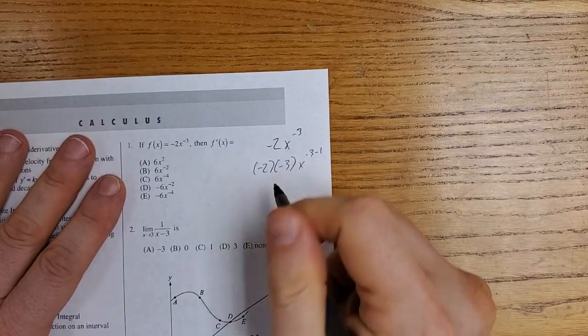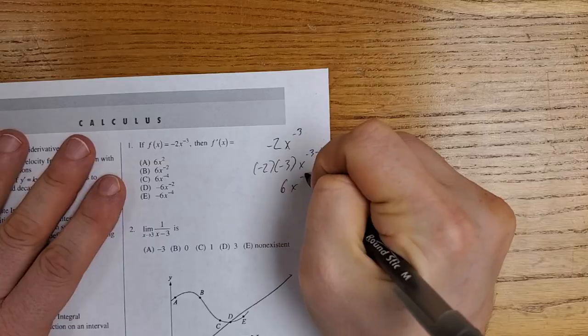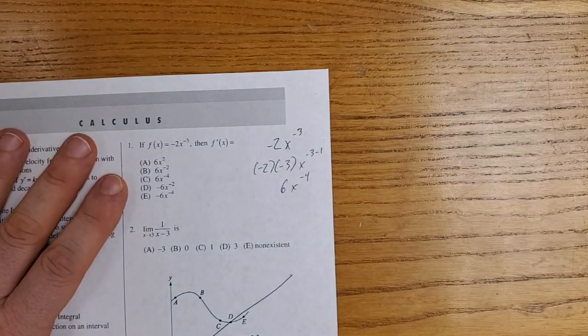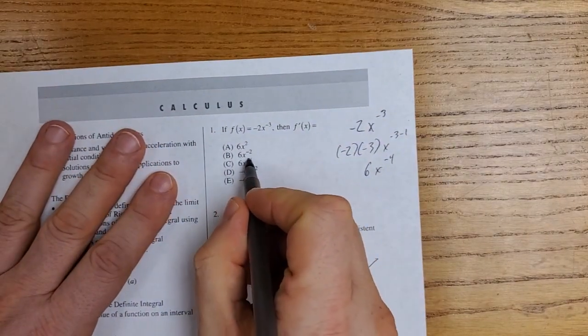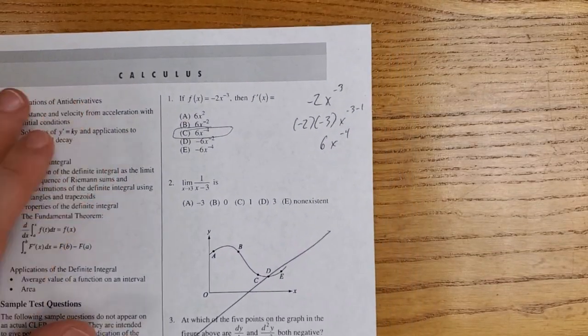So negative 2 times negative 3 is a positive 6. Negative 3 minus 1 is a negative 4. And response C is there.